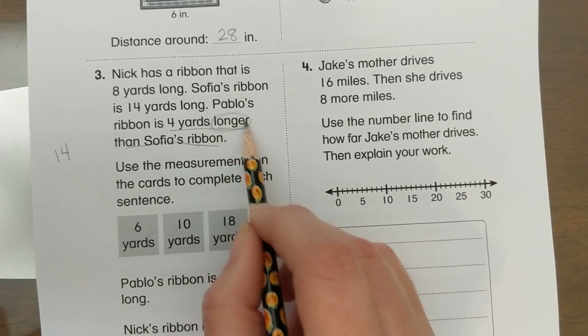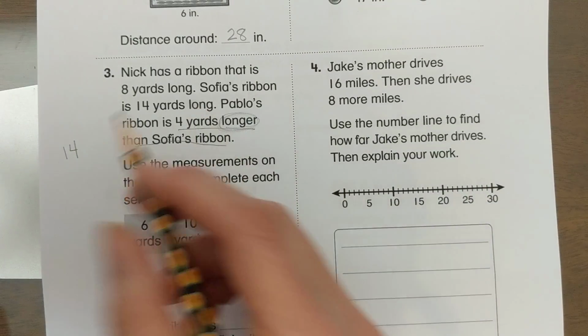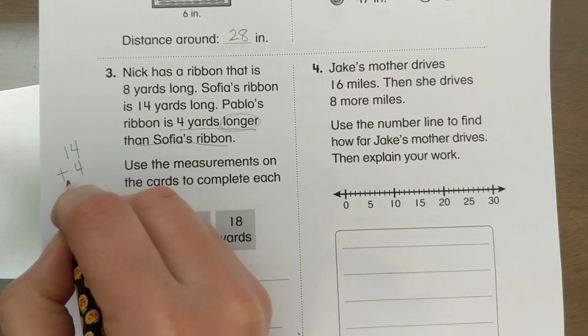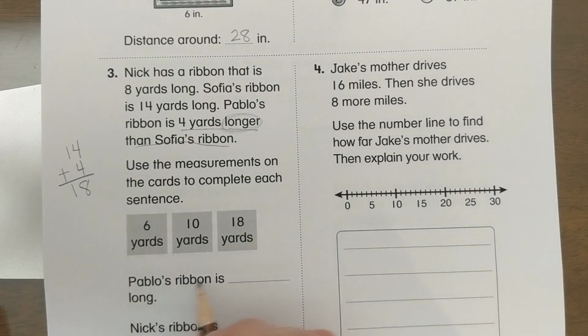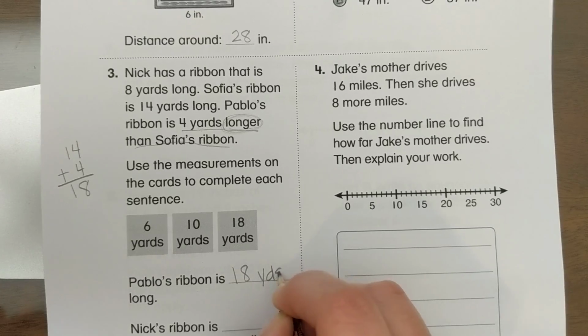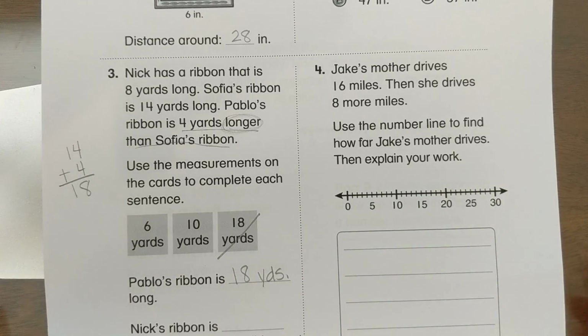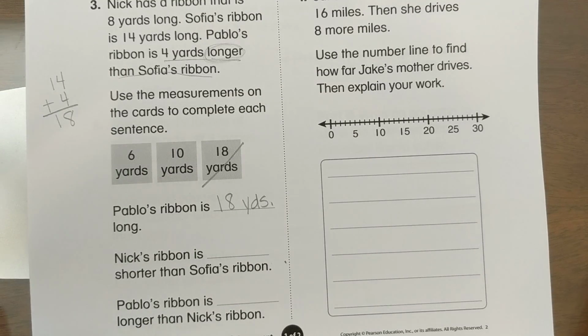Is that adding or subtracting? He's going to have a bigger ribbon, so we need to add. So let's add the 4 yards. 18. So Pablo's ribbon is 18 yards. Okay, we use that card. Now let's figure out Nick's ribbon.